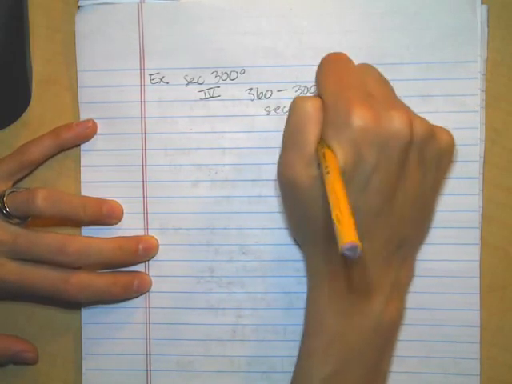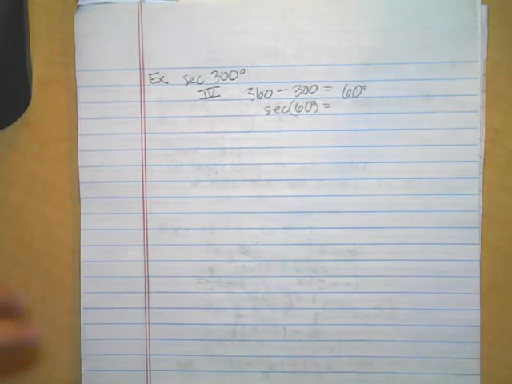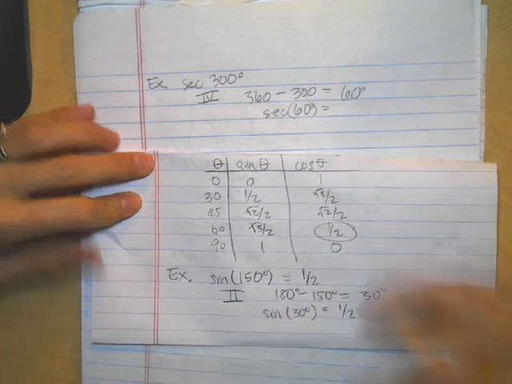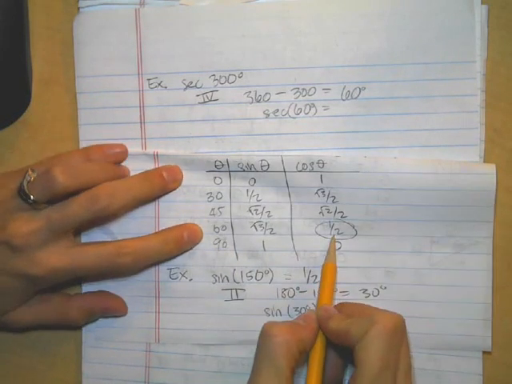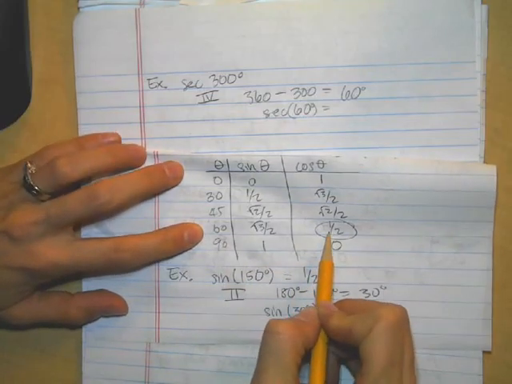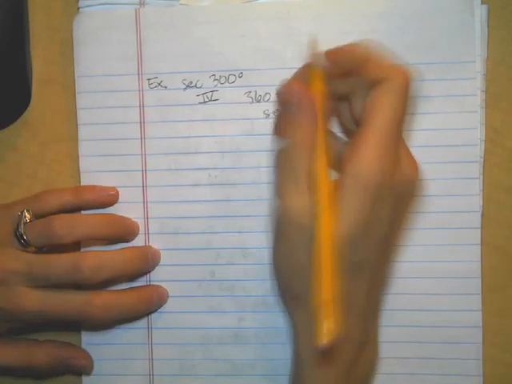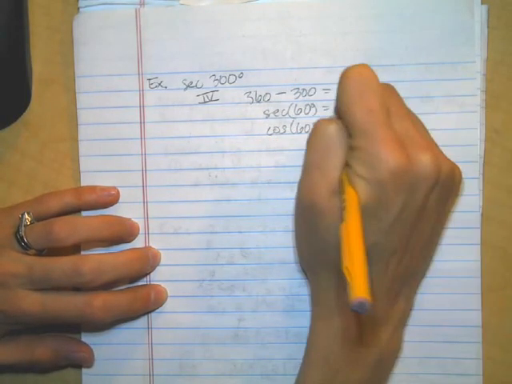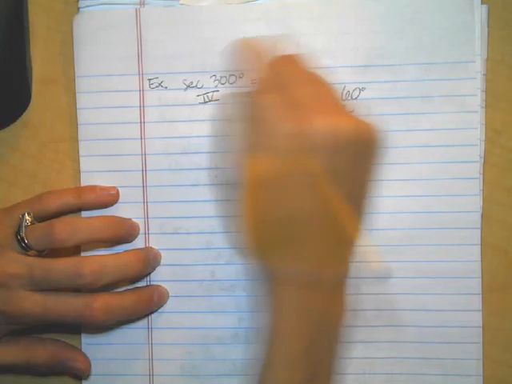Now, unfortunately, on our little mini chart here, we don't have secant. But what is secant's evil twin? Cosine. So let's look at cosine of 60, which is already circled for us. Cosine of 60 is what? 1/2. So, cosine of 60 is 1/2. That means secant of 60 is going to be 2. So our answer is going to be 2.